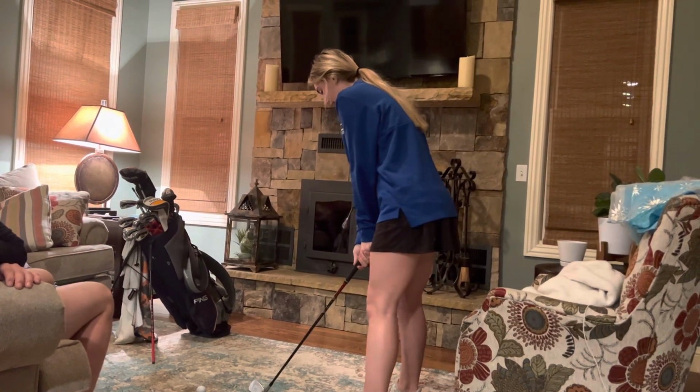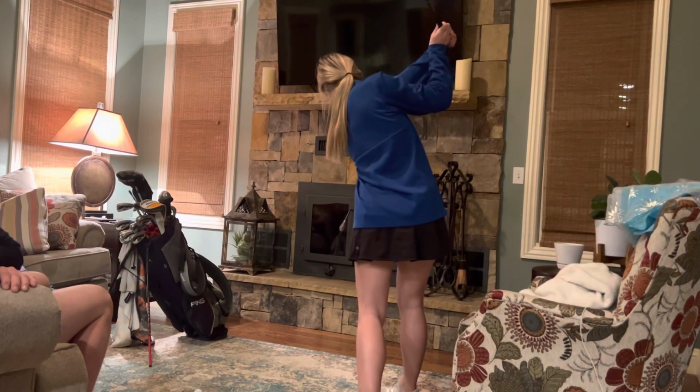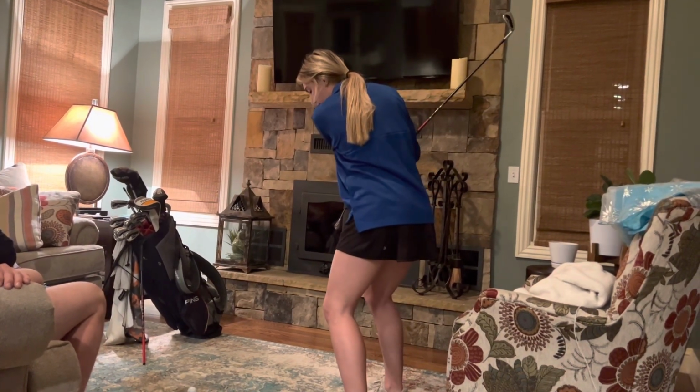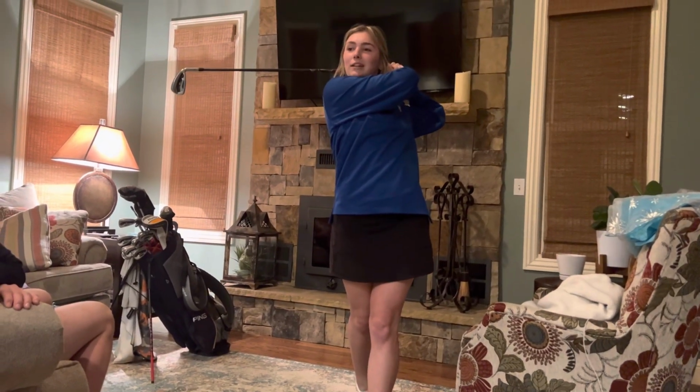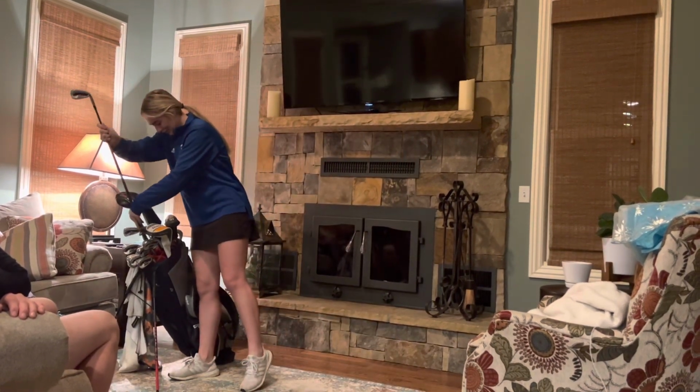So first, again, load your wrists. Turn your body where your shoulders are facing down. Line up your knees and extend. And then you hold your finish for a couple of seconds. I don't have very much room or else I would hit the golf ball right now.